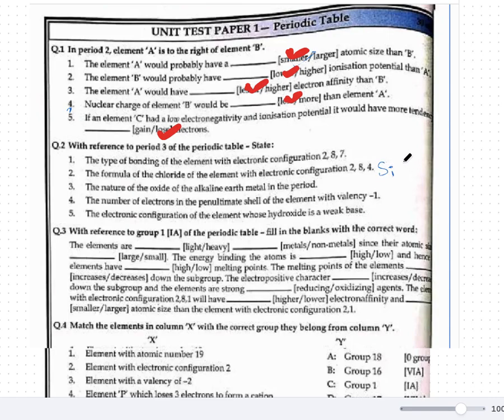Supposing the one with electronic configuration 2,8,4 is silicon, though they have not asked for the name, it is going to be Si and Cl, with covalent bonding between silicon and chlorine, to form the chloride SiCl4, because each of the last orbits of chlorine will form a single covalent bond with silicon, and thus will form SiCl4.